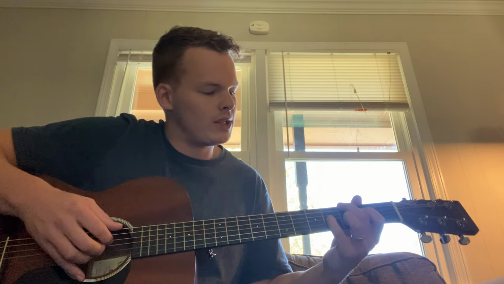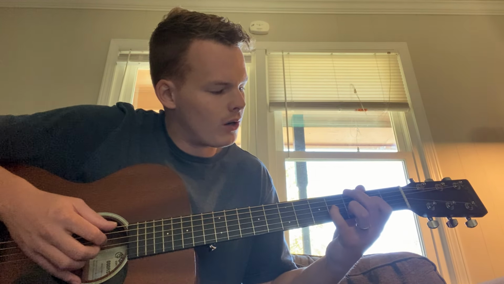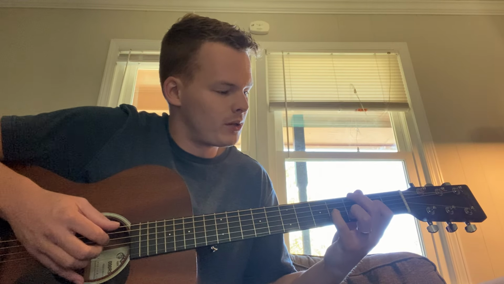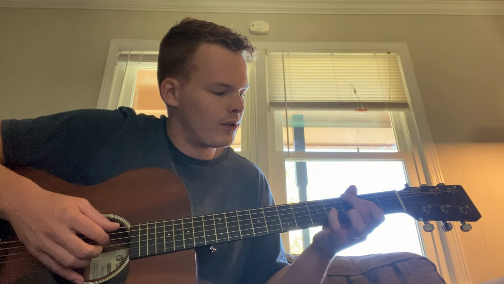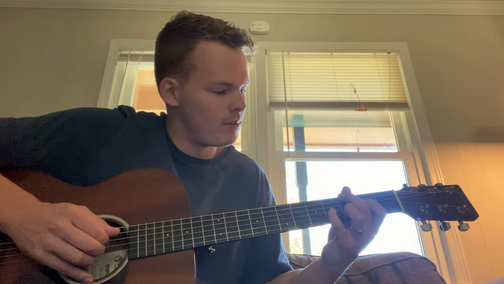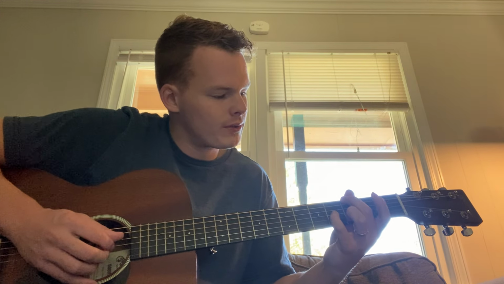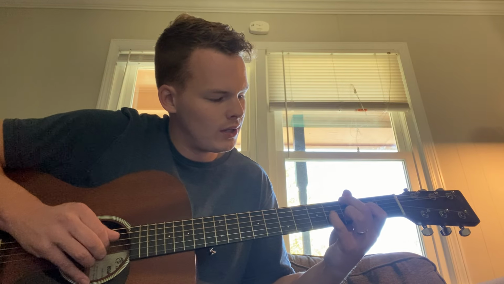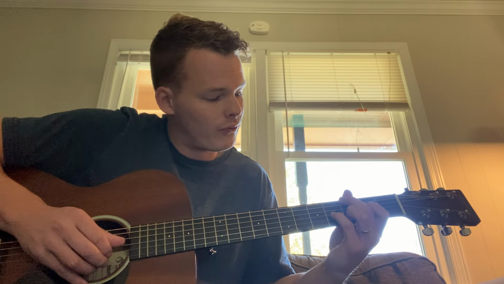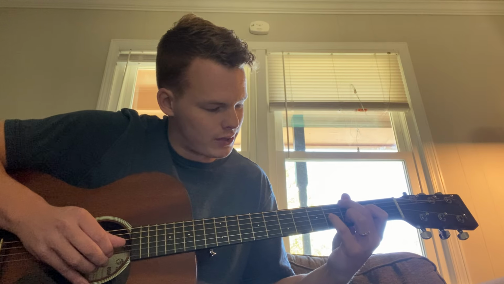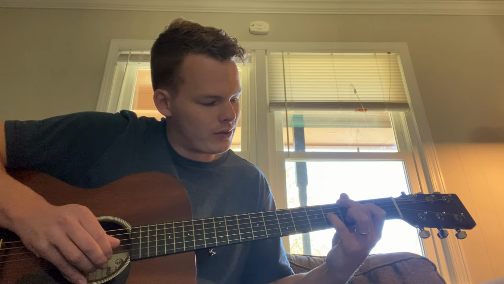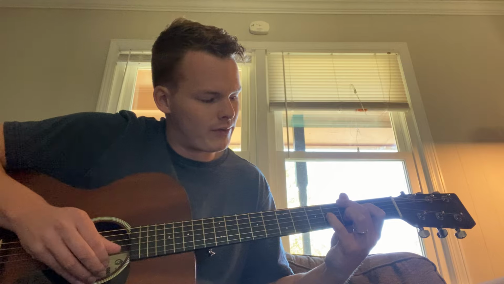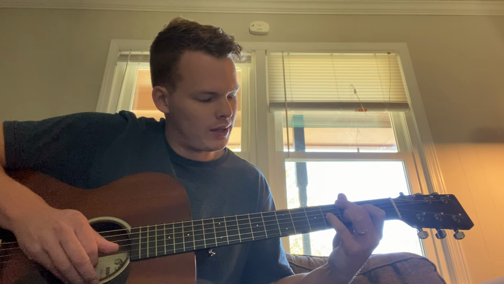Alright, what you're going to need is your middle finger on the 3rd fret of the low E. You're not going to play the A string, you're going to leave that muted. Then your pointer finger is going to be on the 2nd fret of the D string. Your pinky is going to be on the 4th fret of the G string. And then your ring finger is going to be on the 3rd fret of the B string. Then you're going to leave the high E open. It's going to sound like this.